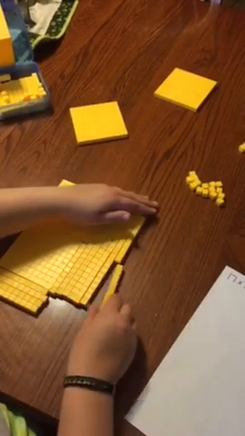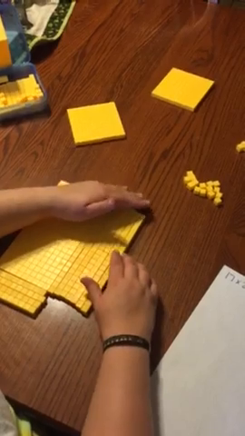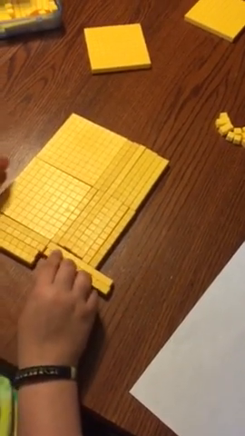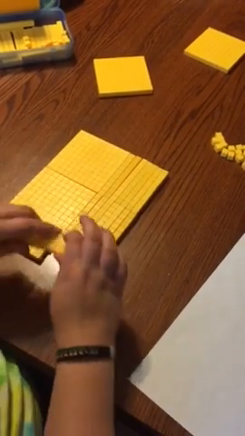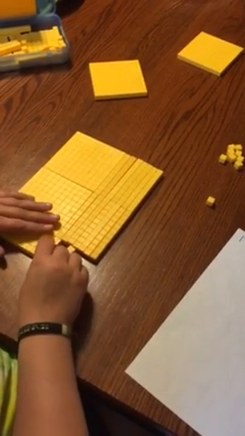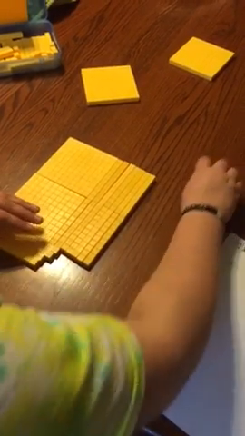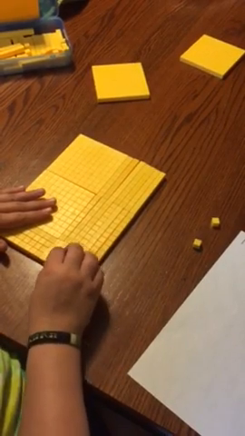One more. All right. And then you'll notice that again, we cannot fit any more longs on the bottom because they do not line up well. So the next smallest would be units. So you fill up the corner with all of these units. Try to get it as neat as possible so your math is easy to do.